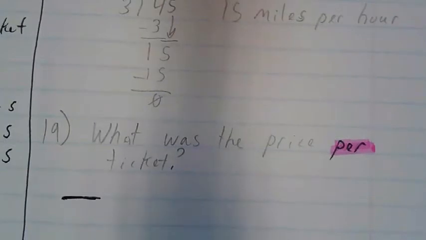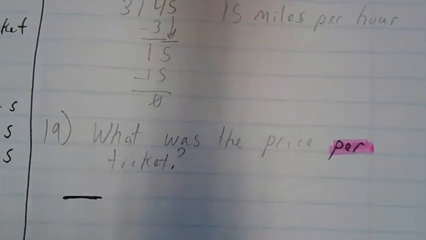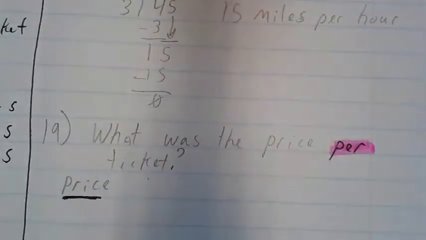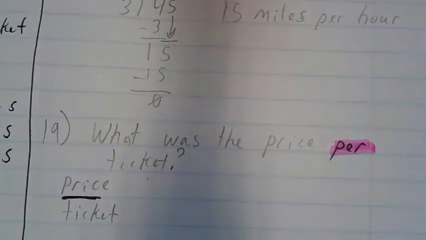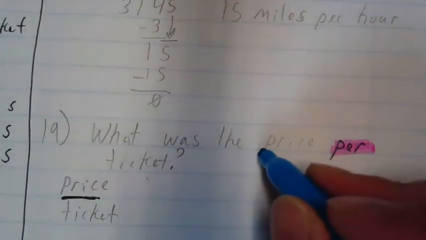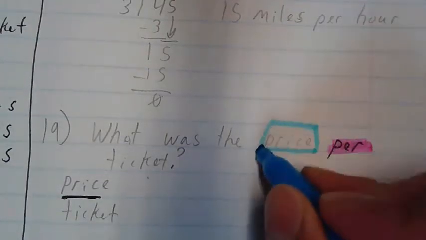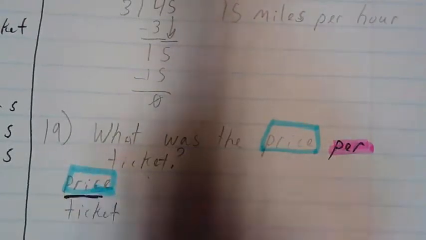In my head, I'm already thinking of this fraction line. All right. So what came before it? Price. Well, that's going to go on top. What came after? Ticket. Well, I'm going to put that on the bottom. So numerator, denominator. That's really all it is. Do not overthink it. Just sometimes things can be as simple as it seems.